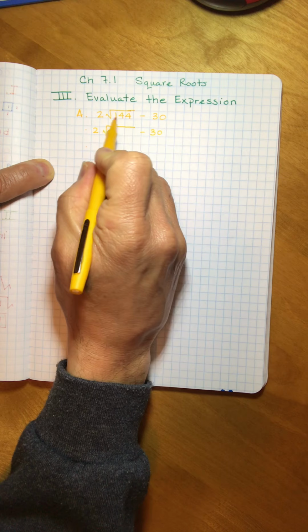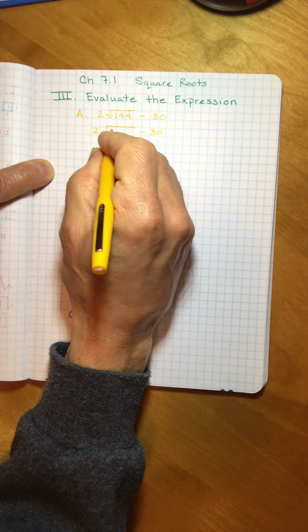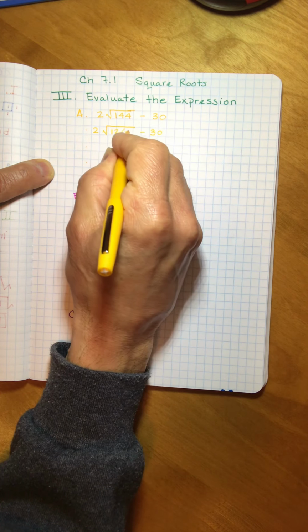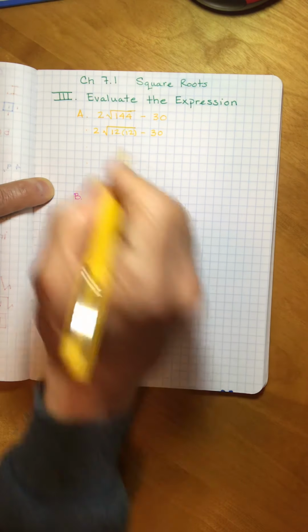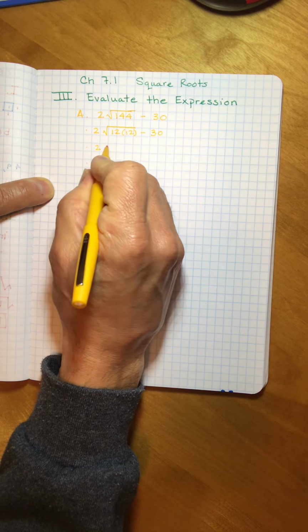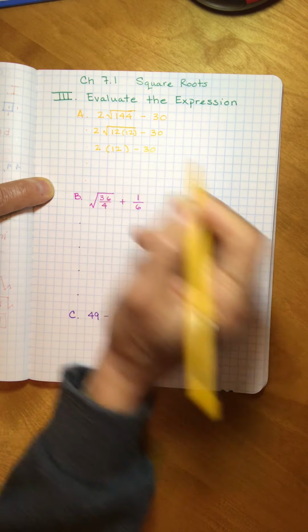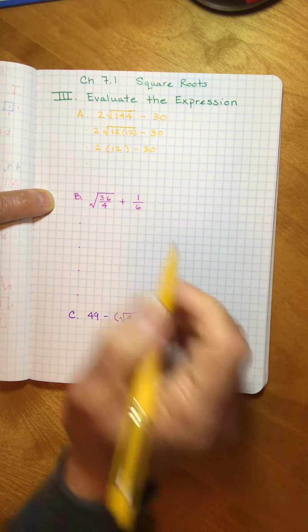So what I'm doing here is I'm asking myself, what are the factors for the square root of 144? So that's going to be 12 times 12. And so that's going to be the square root of 144. That's going to be 12. So now I have 2 times 12 minus 30. I'm sorry, minus 30, excuse me.